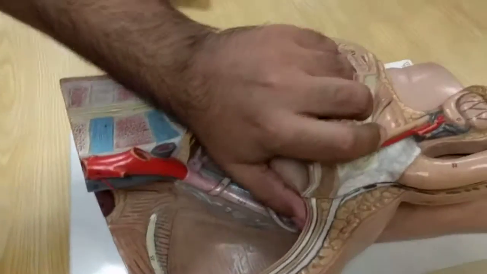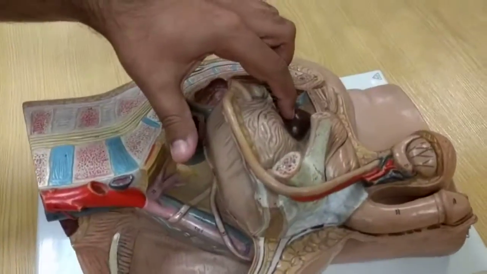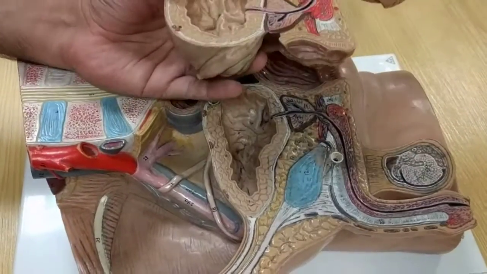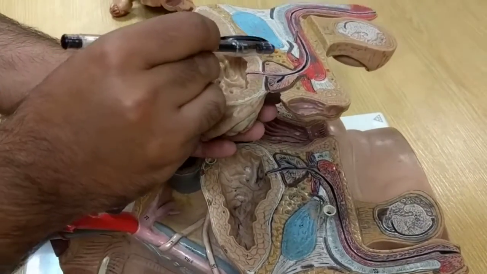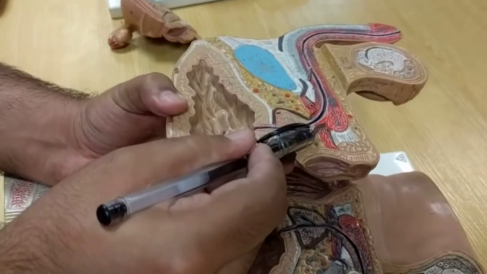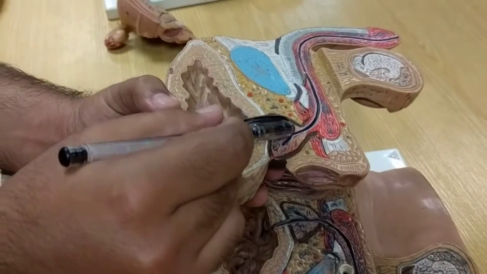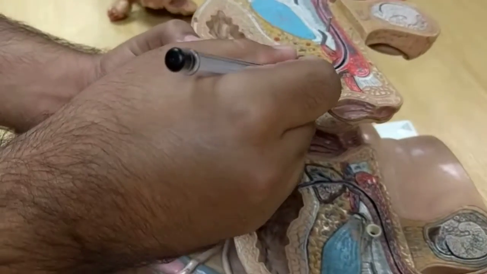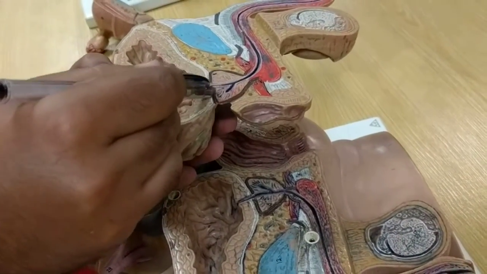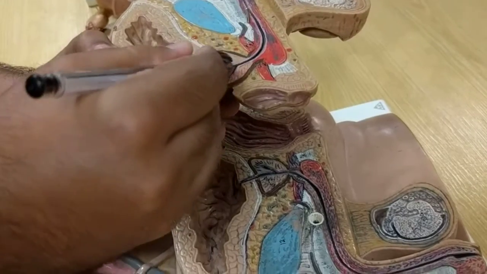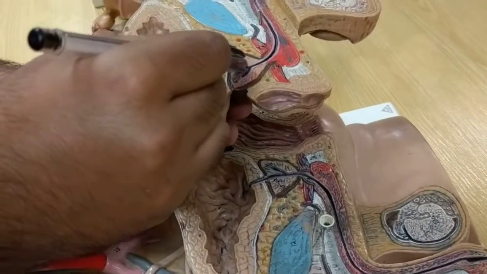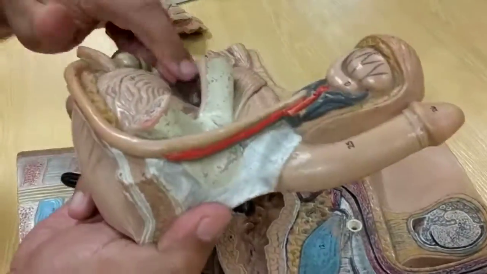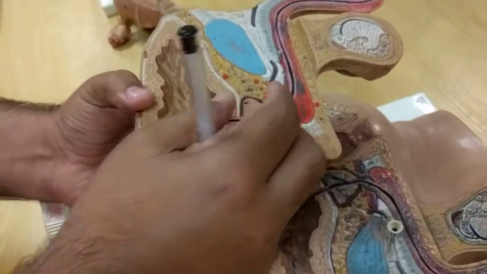Now, important relations. In case of males, the most important relation is the relation of the prostate with the rectum. For the sake of description, the prostate is divided into lobes. The prostate has an anterior lobe, a posterior lobe. Anterior lobe is the portion which is in front of the urethra. Posterior is behind the urethra. And a median lobe. The median lobe is the small lobe which is located between the ejaculatory duct and the prostatic urethra. And then two lateral lobes, the left lateral lobe and the right lateral lobe.